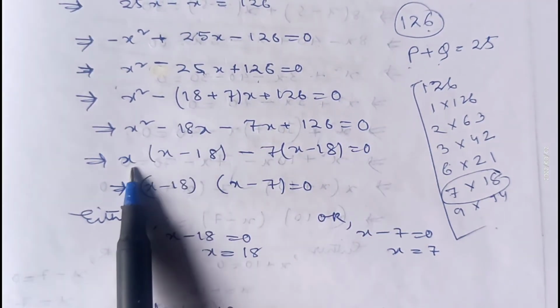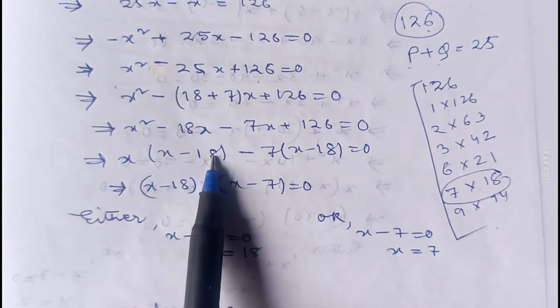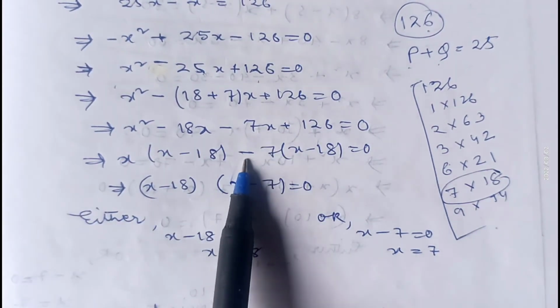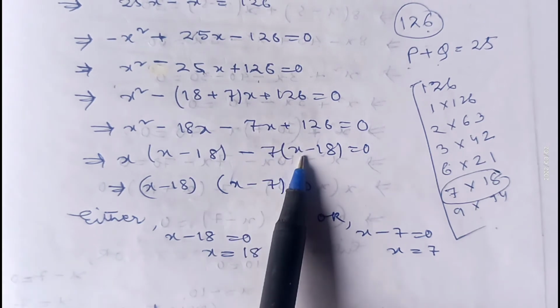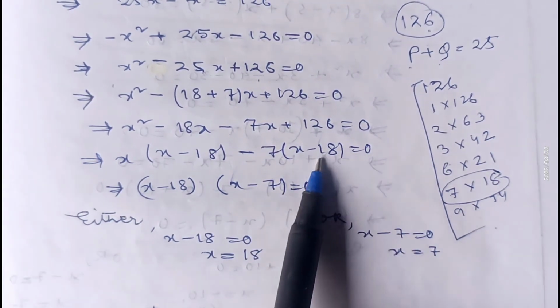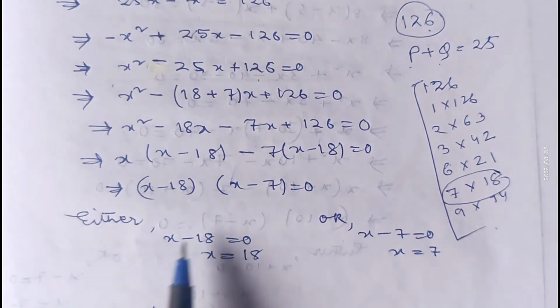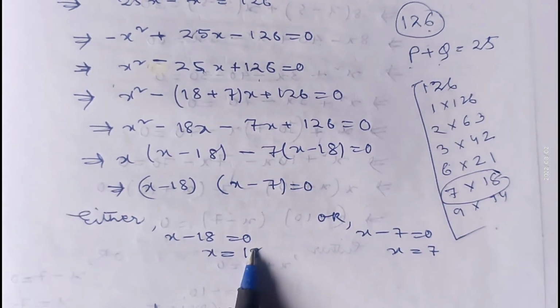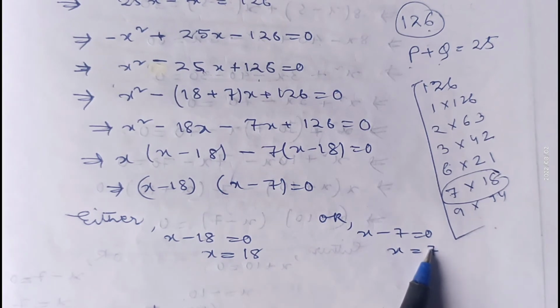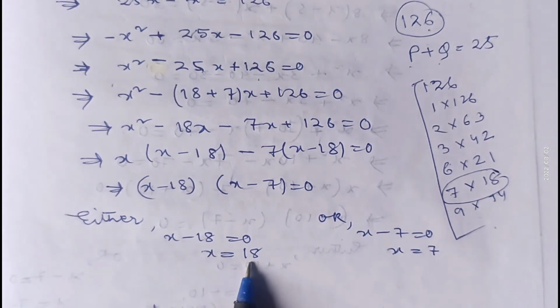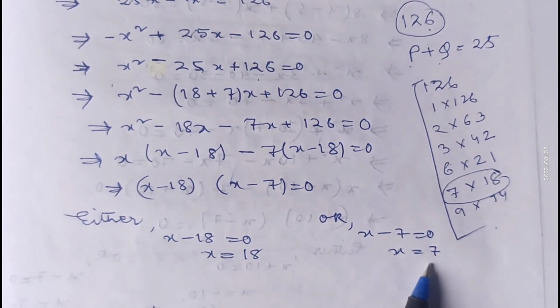From the first two, I can take x common, so we are left with x minus 18. From the last two, I can take minus 7 common, then we are left with x minus 18. So x minus 18 into x minus 7 equals 0. So either x minus 18 equals 0 or x minus 7 equals 0. From here I got x equal to 18 and from here I got x equals 7.